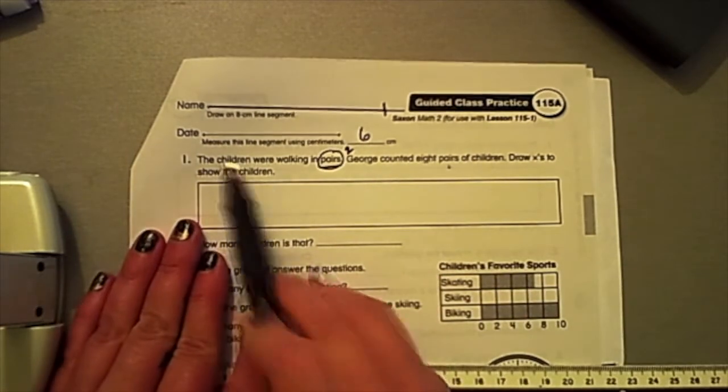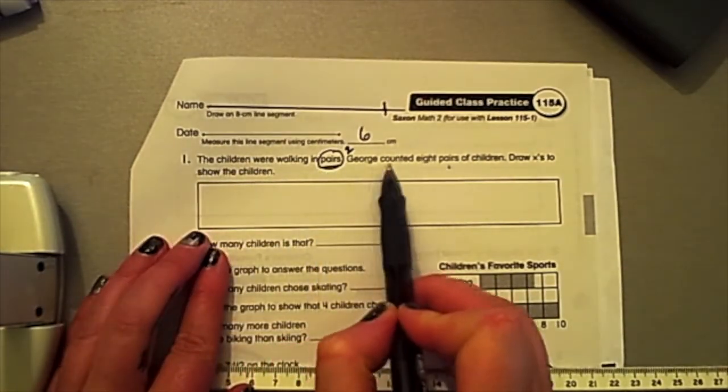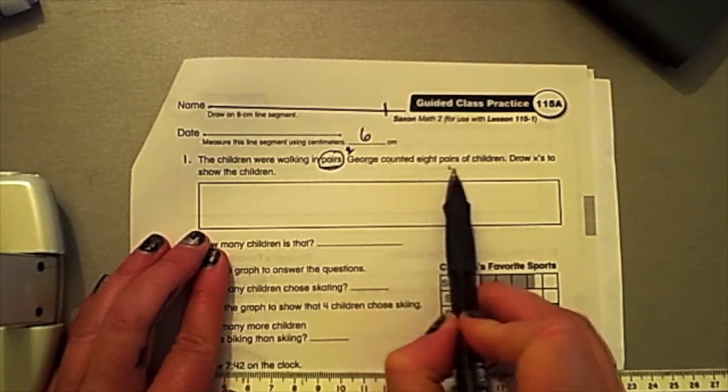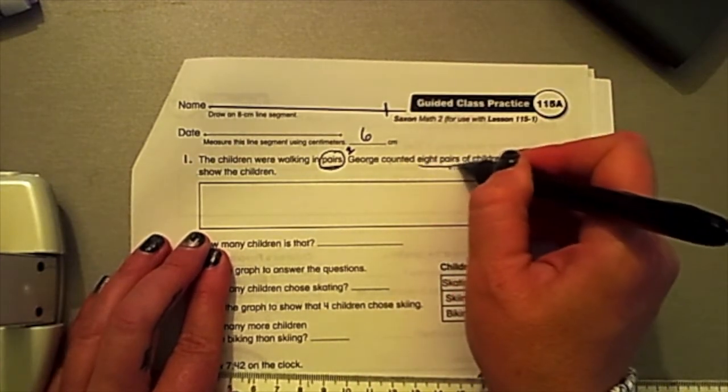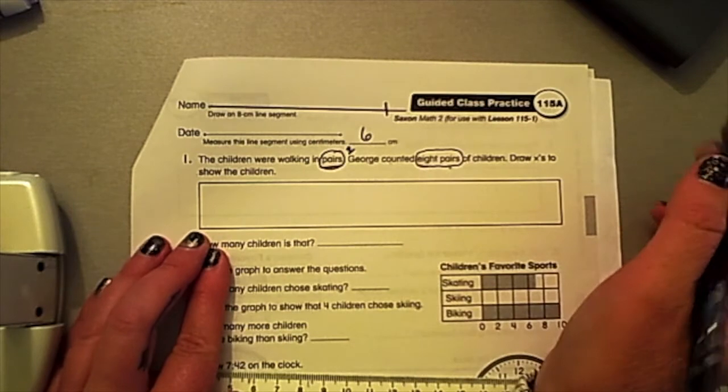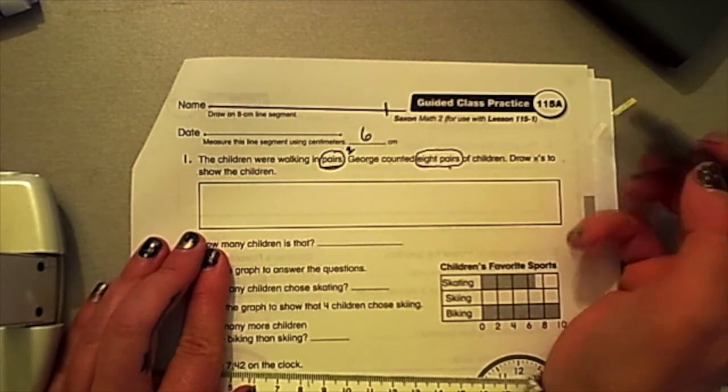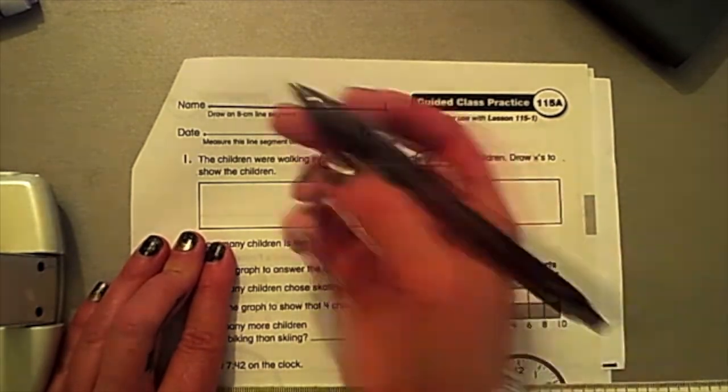Okay, so the children, let's read it again. The children were walking in pairs. George counted 8 pairs. So we need to do not 8 children, but 8 pairs. Draw X's to show the children. You guys will like that. So 8 pairs.